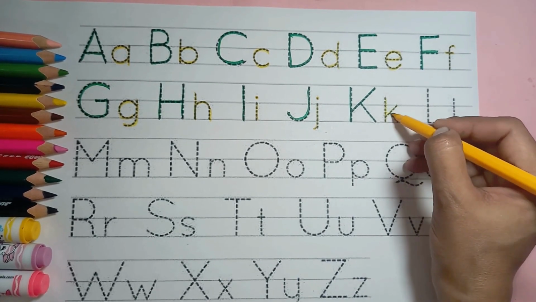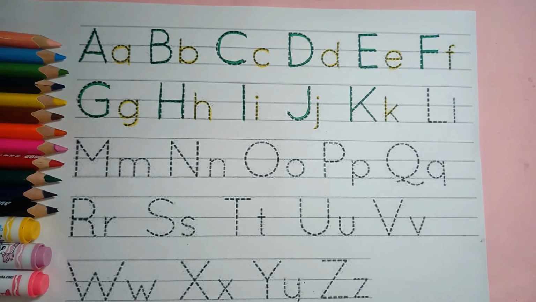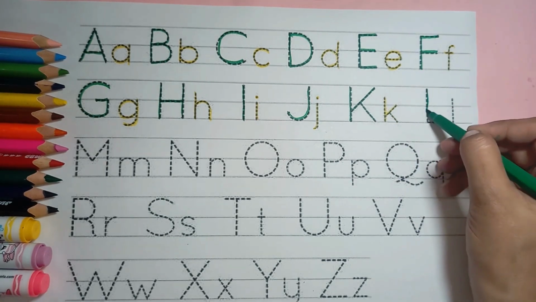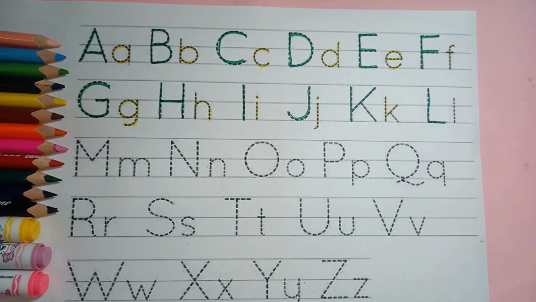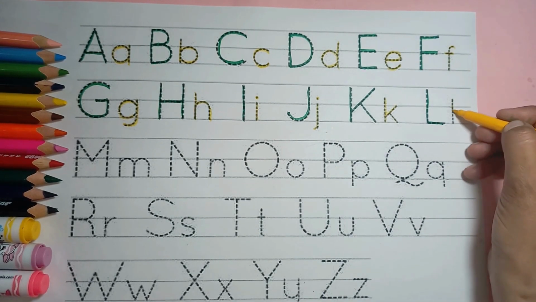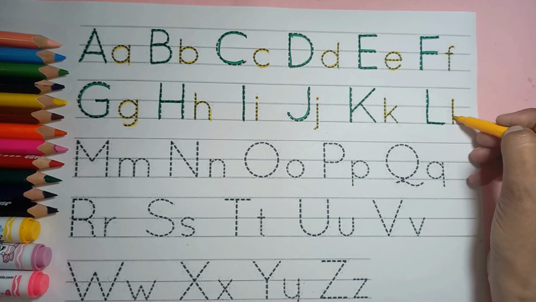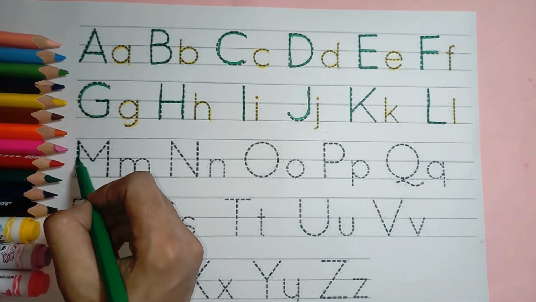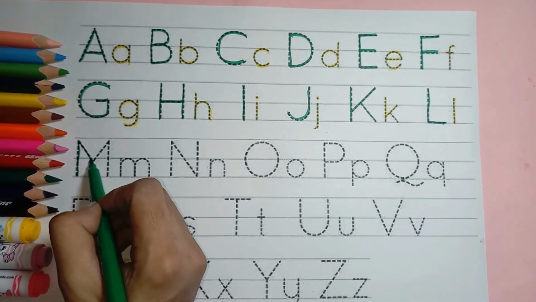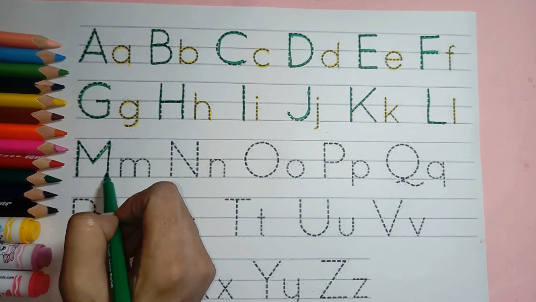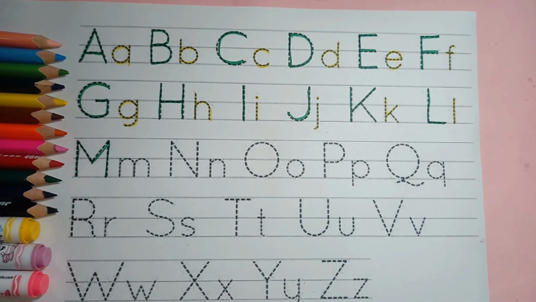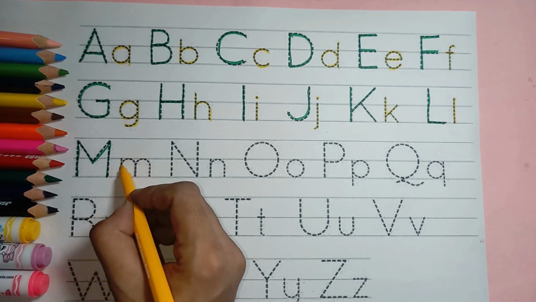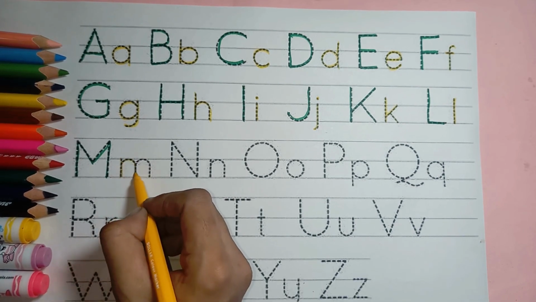Small letter K. Capital letter L. L is for lemon. Small letter L. Capital letter M. M is for mango. Small letter M.